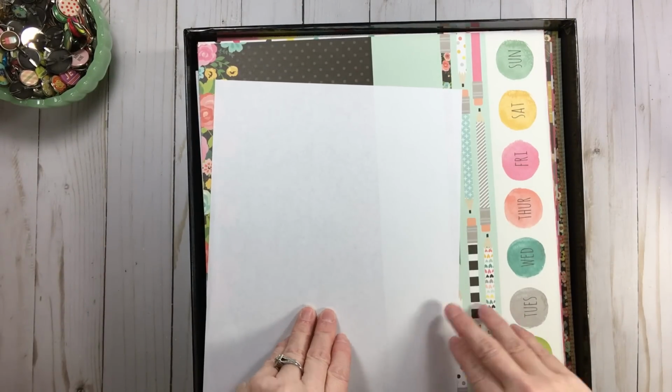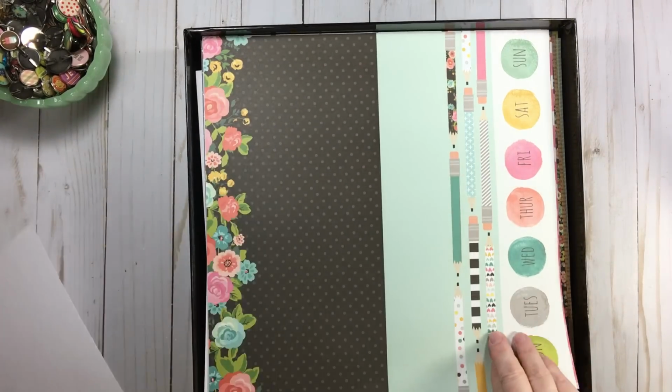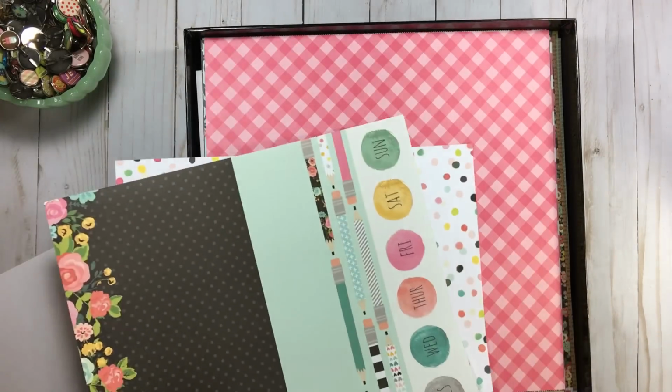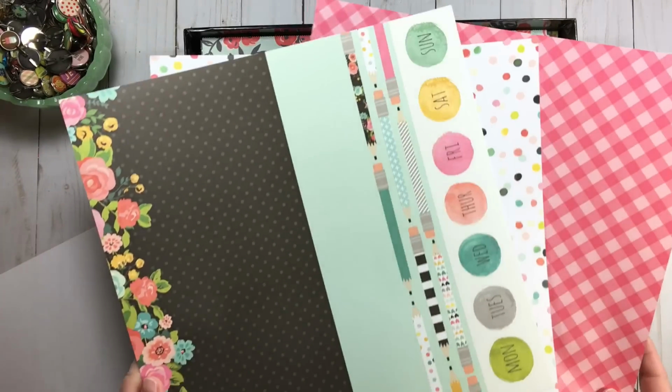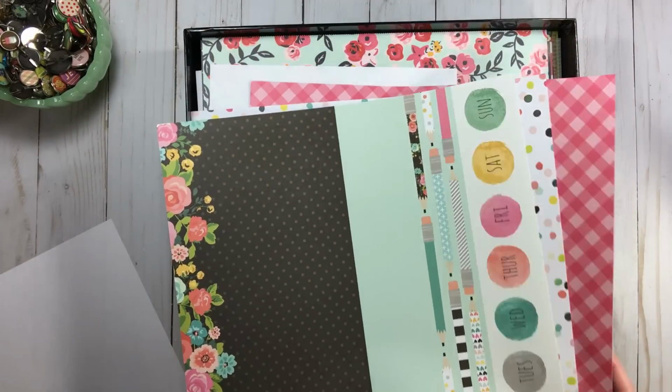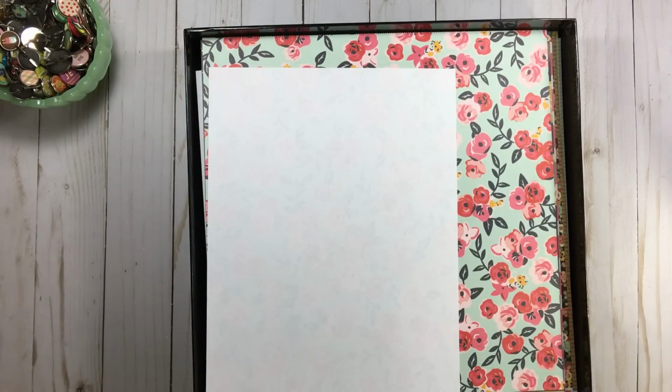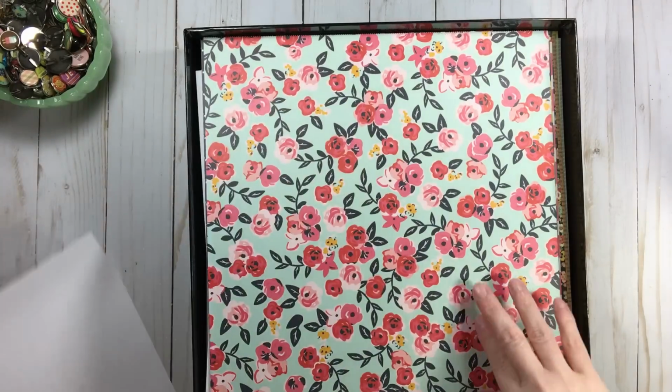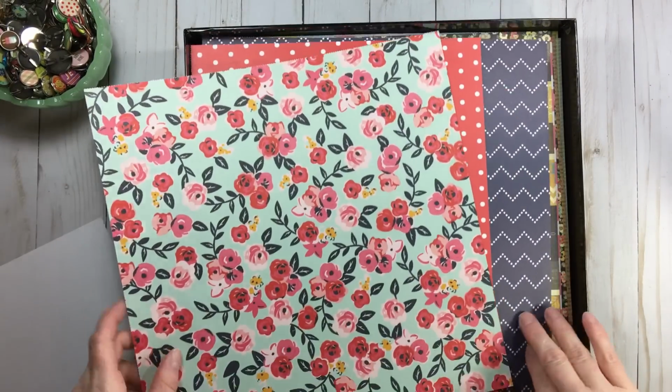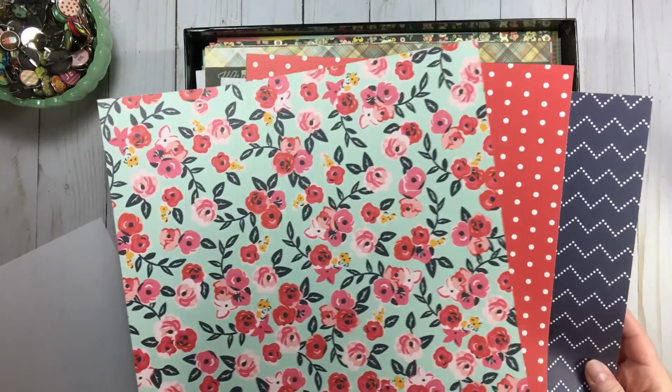Okay, now what do we got? Simple Stories. I hope you don't mind sitting here looking at page kits. See, there's another 3 pieces. Okay, what you can do with that. Oh, and Jen Hatfield, one of my favorite papers by her. Oh, that's beautiful. Look at that. Oh, yes. Very, very pretty.